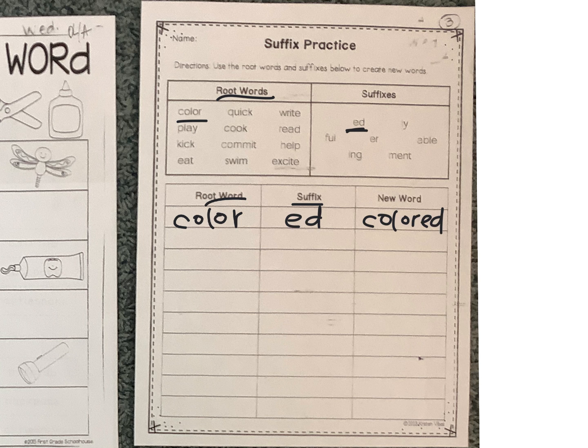Now the next time you might want to pick a different word. So play and ing maybe. Play, ing. And that makes the word playing.